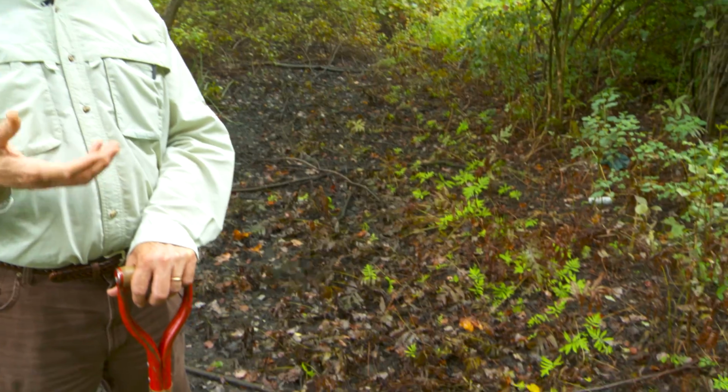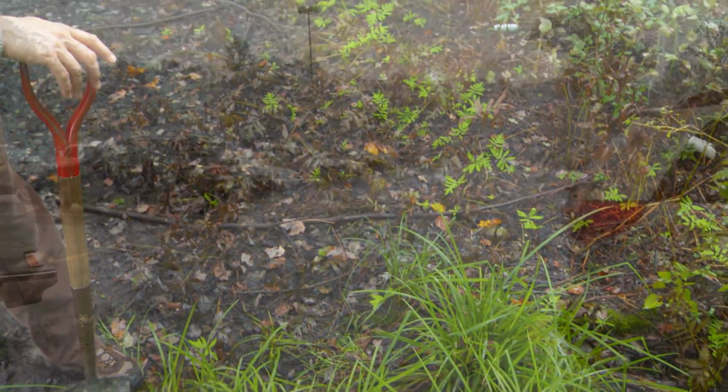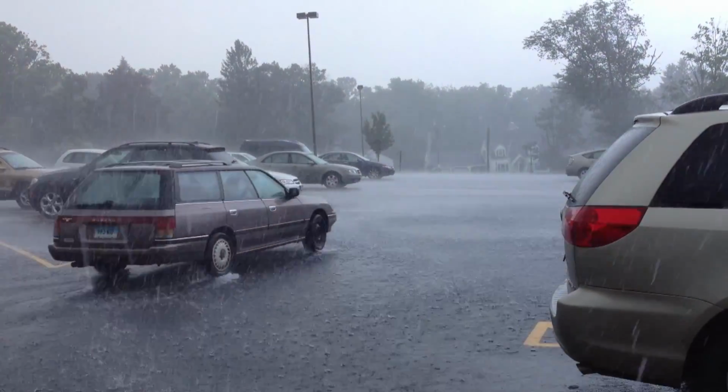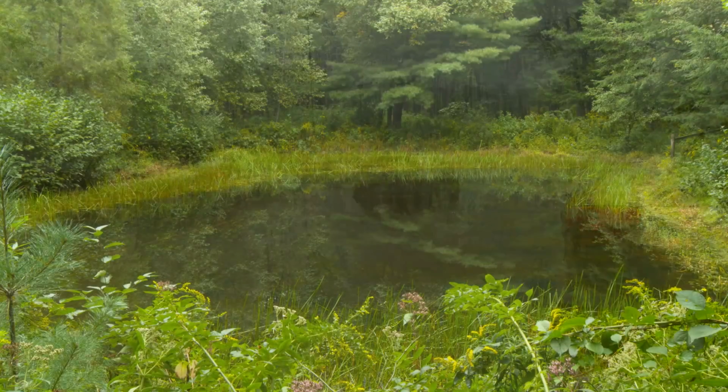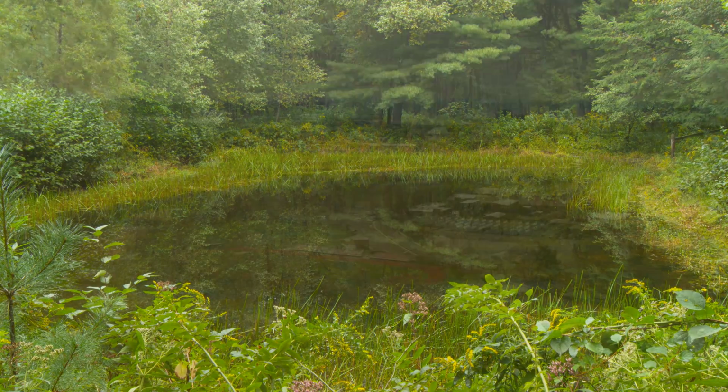So one of the functions I would expect of this wetland would be groundwater recharge. At certain times of the year where you did get a lot of water from a storm event, it would come in here, it would soak in, it would recharge the groundwater.